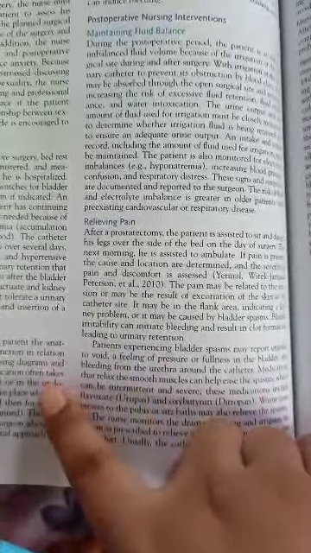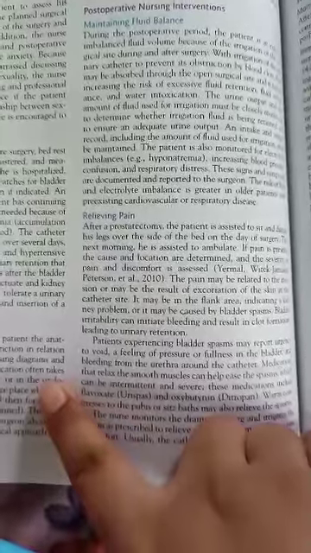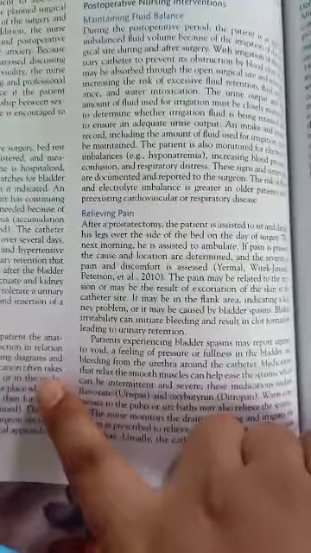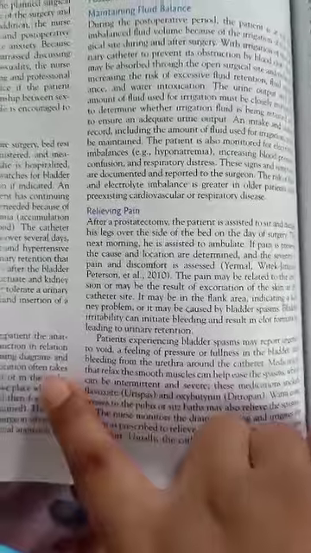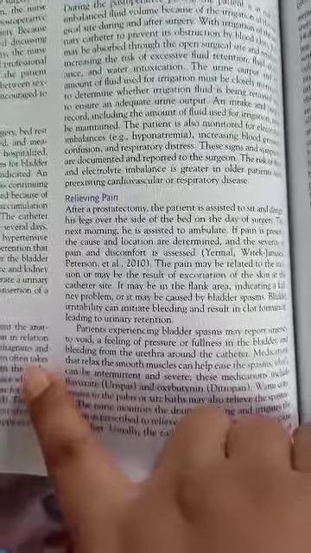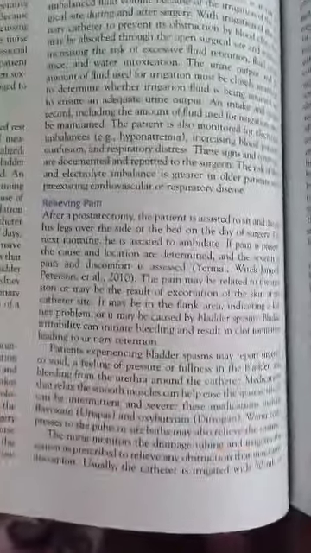If pain is present, the cause and location are determined and the severity of the pain and discomfort is assessed. The pain may be related to the incision and may result in excoriation of the skin at the catheter site. It may be in the flank area, indicating a kidney problem, or it may be caused by bladder spasms.